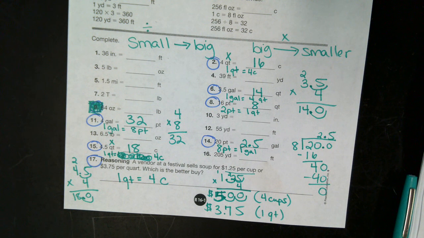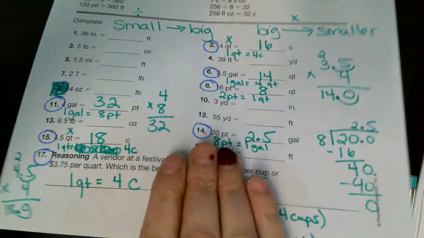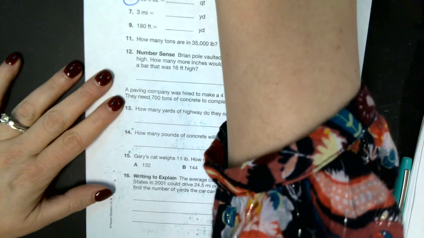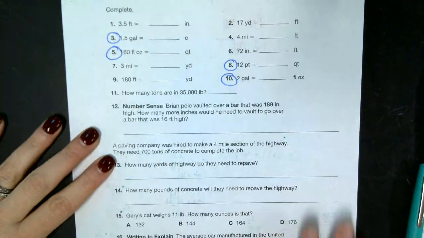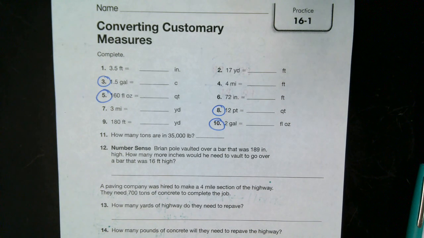Okay, now what you guys are going to do is, this was the reteaching. You're going to flip on over to the practice portion and just solve on the practice page. You're just going to solve 3, 5, 8, and 10. That's all you're solving for this one.